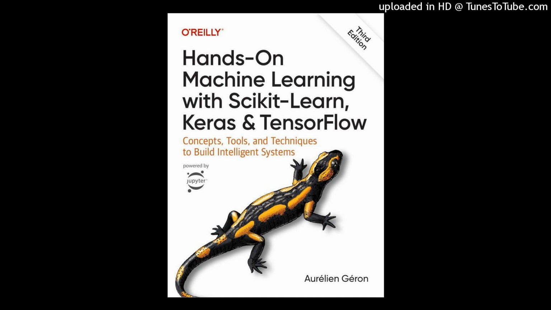Finally, if your system needs to be able to learn autonomously and it has limited resources, for example a smartphone application or a rover on Mars, then carrying around large amounts of training data and taking up a lot of resources to train for hours every day is a showstopper. A better option in all these cases is to use algorithms that are capable of learning incrementally.